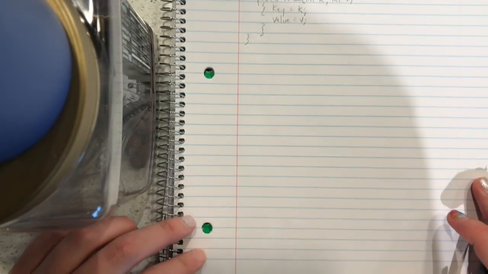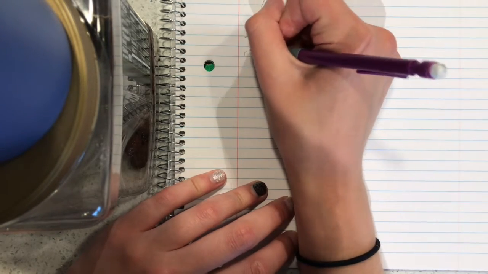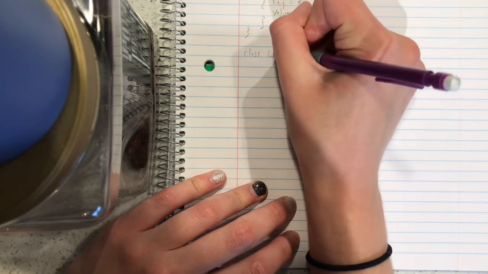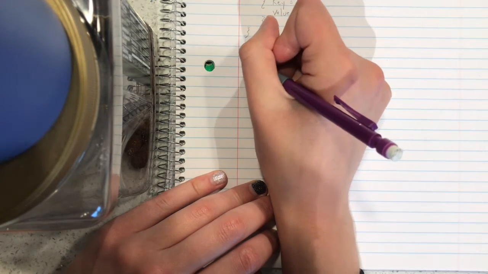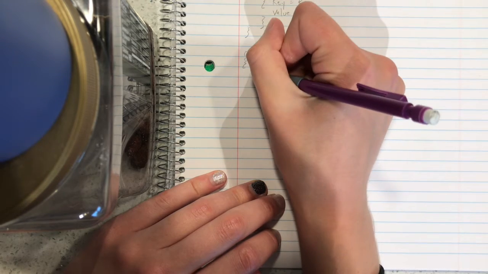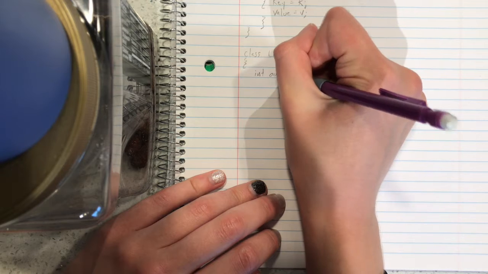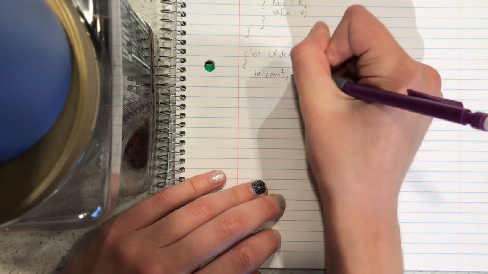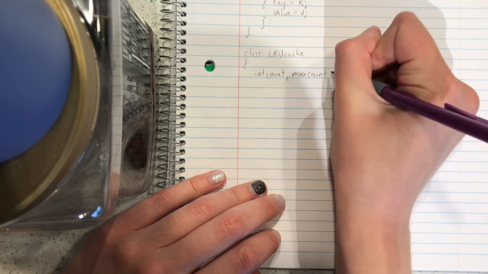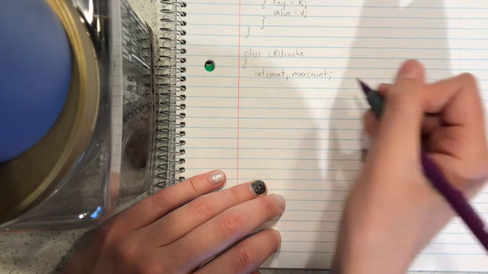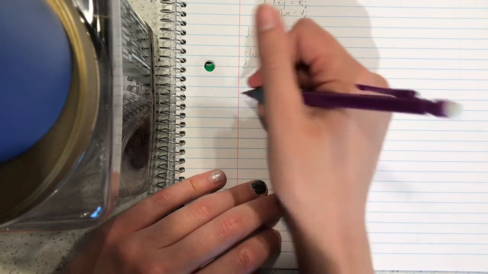On to the LRU cache class. I'll need two integers, count and max count, to store how many elements are in the list and the maximum capacity of the list.